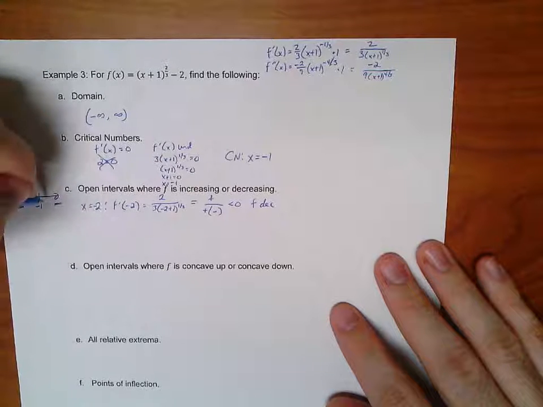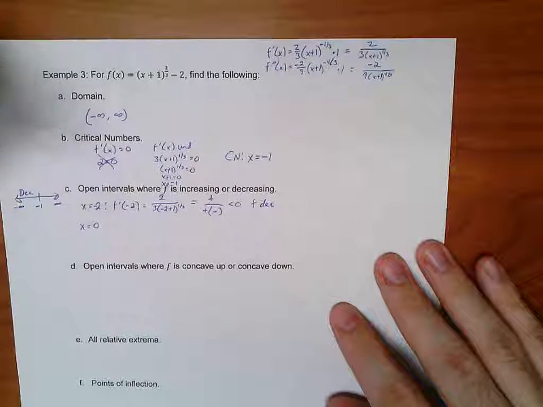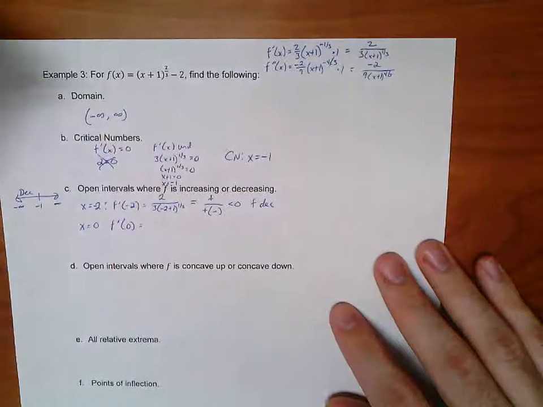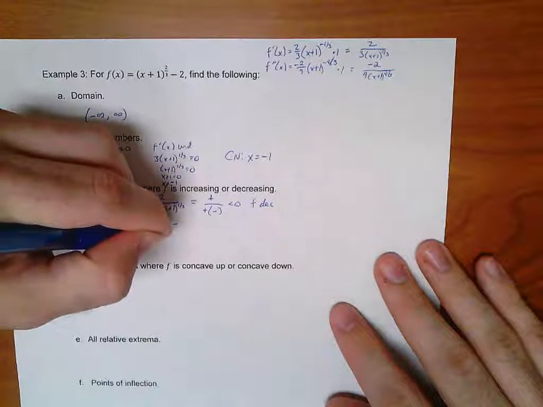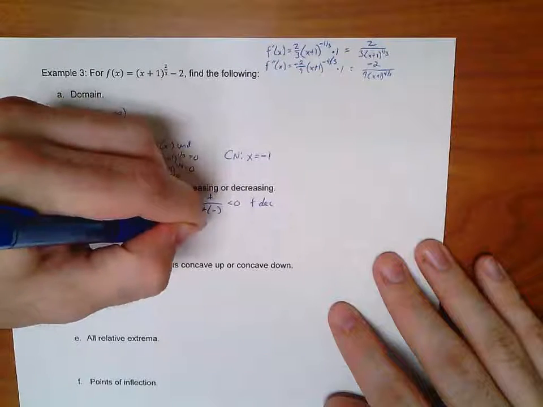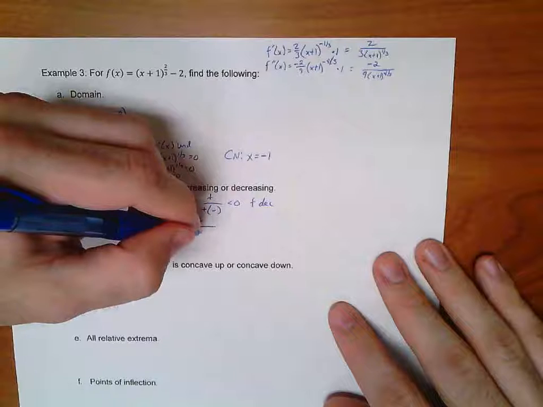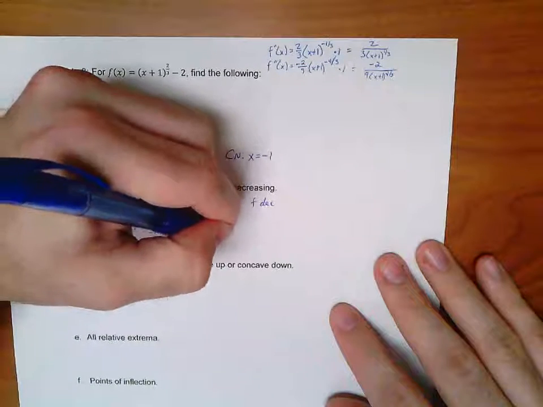And then on negative 1 to infinity, let x equal 0. So f prime of 0. Nice easy number. So 2 over 3 times (0 plus 1) to the 1/3 power. 2 is positive, 3 is positive, 0 plus 1 is positive, to the 1/3 power is positive. So we have positive over positive, greater than 0.